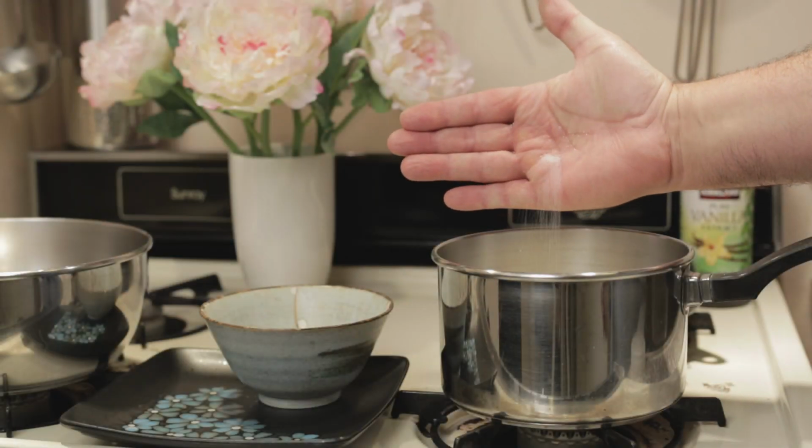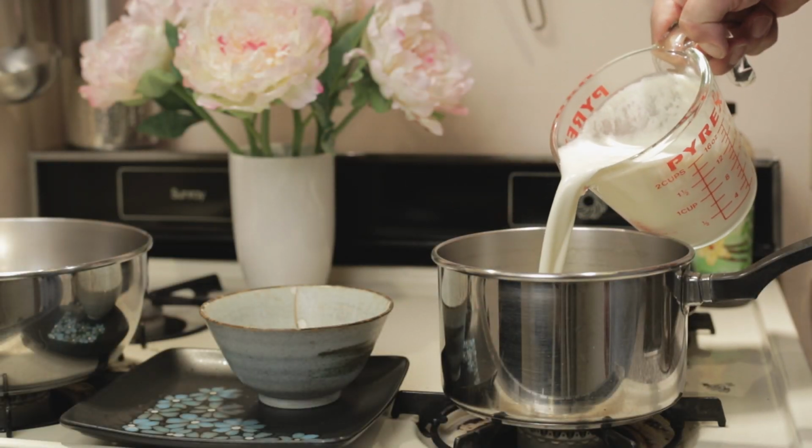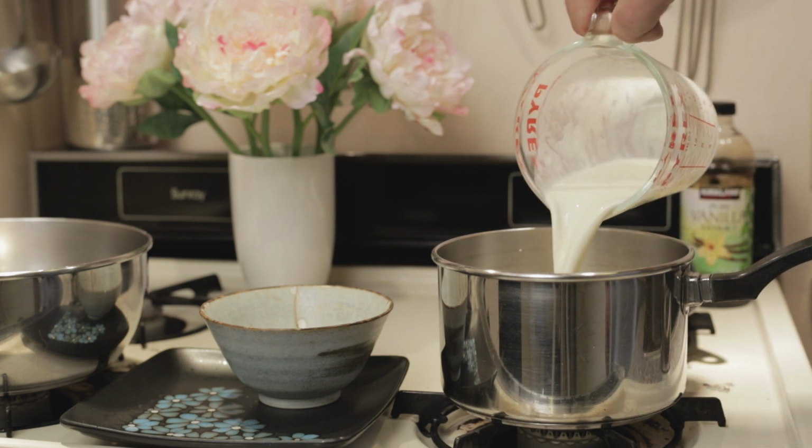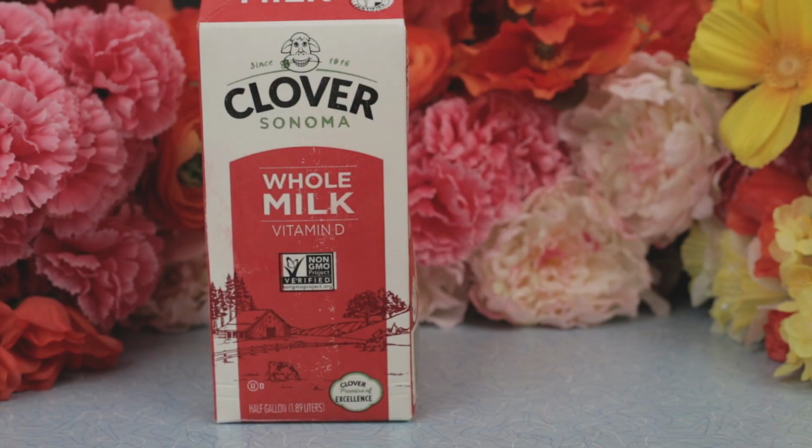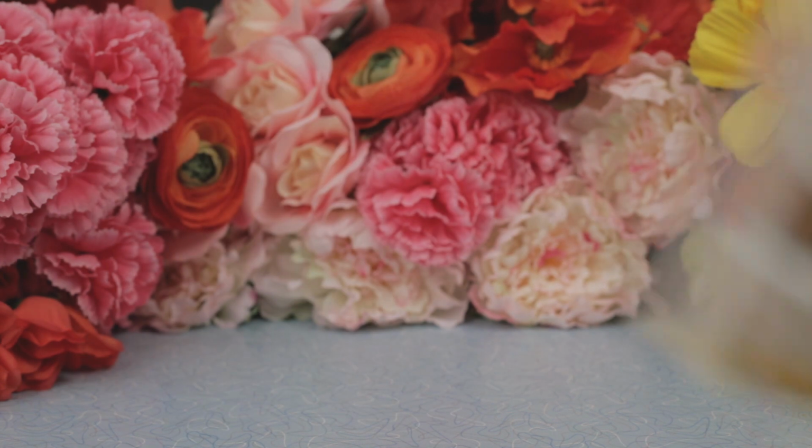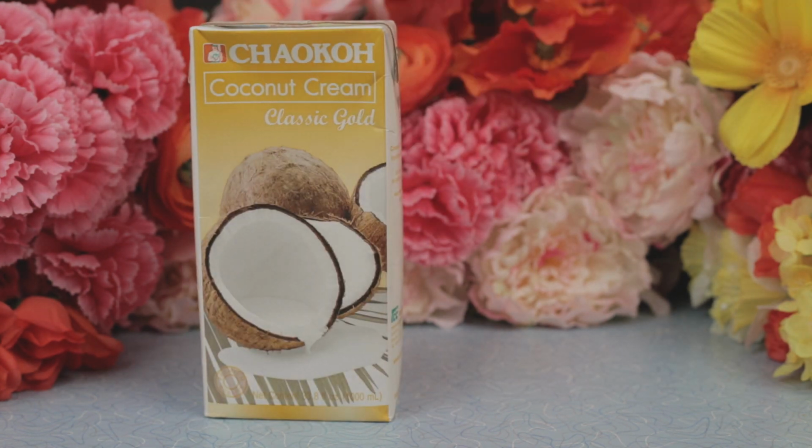Heat milk cream mixture with pinch salt in saucepan over low to medium-low heat. You can make creme anglaise with whole milk, a combination of milk and cream, or all cream. The higher the proportion of cream, the smoother your custard will be. For non-dairy creme anglaise, you may substitute Thai coconut cream for the milk cream mix.